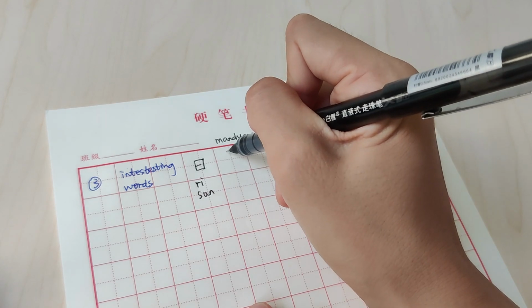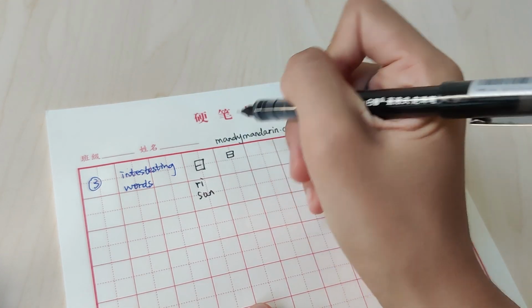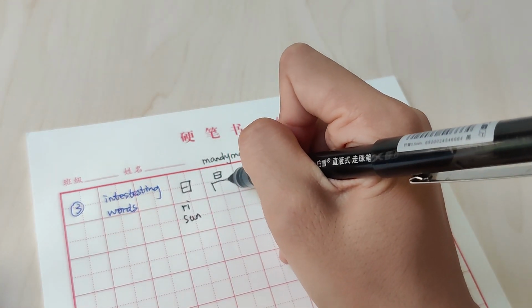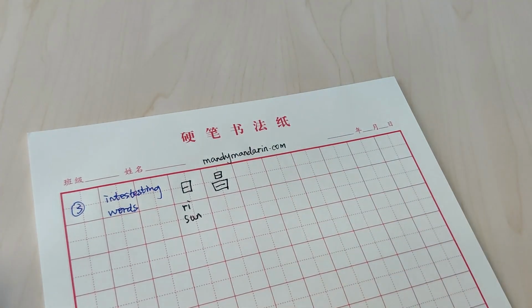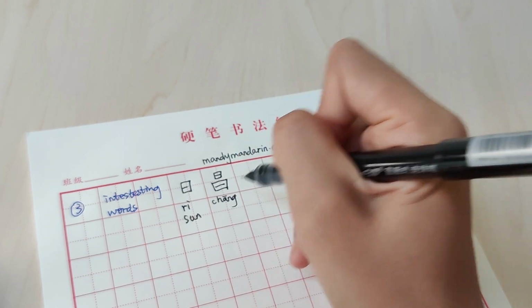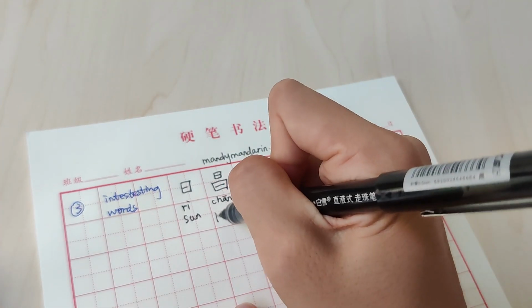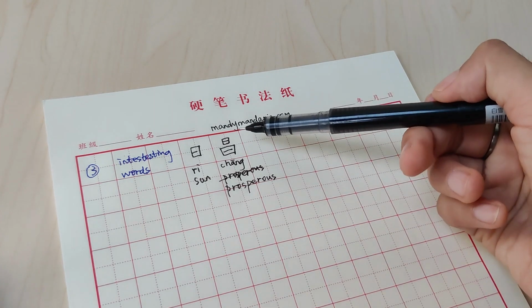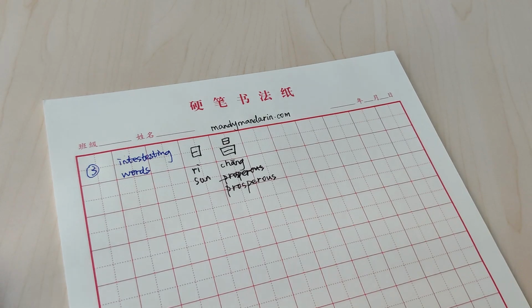Now we have the sun radical here, smaller on top, and a bigger one at the bottom. This is 昌. Chang means prosperous, because in Chinese culture, the sun is light. The light is energy. If you have so much energy together, you can make something come true. You can make it prosperous.